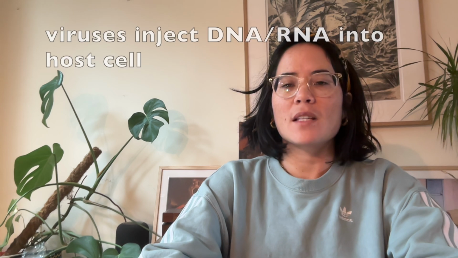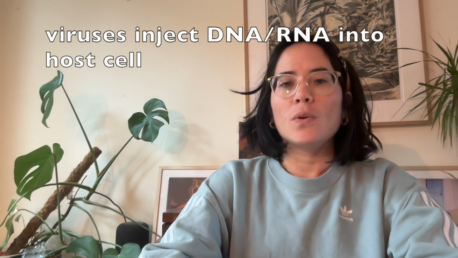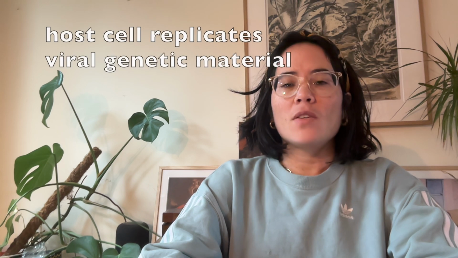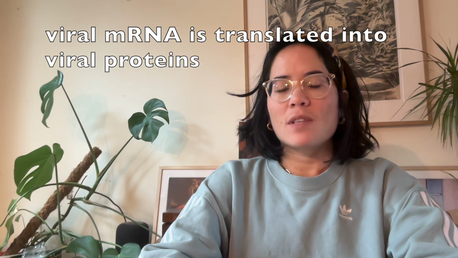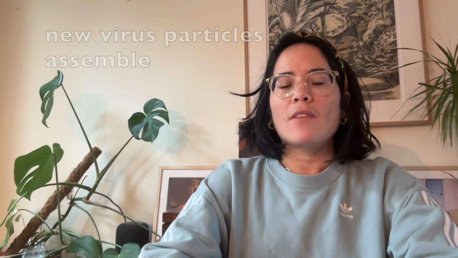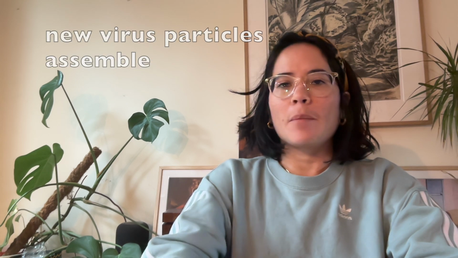Now, last up, how do virus particles replicate? Remember, viruses are non-living. They do not contain the cell machinery that we would find in eukaryotes and even prokaryotes. We've already discussed their structure earlier on in the specification. So how a virus replicates is it starts by injecting either its RNA or DNA into a host cell. The host cell replicates the viral genetic material. Viral mRNA is translated into viral proteins, and finally the new virus particles assemble.